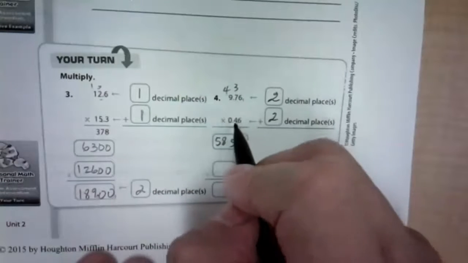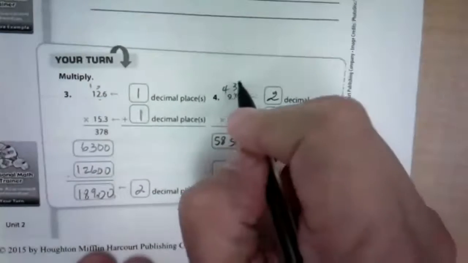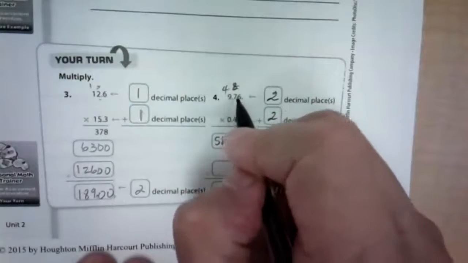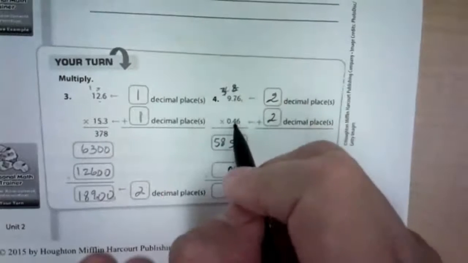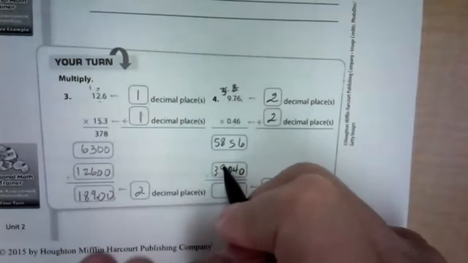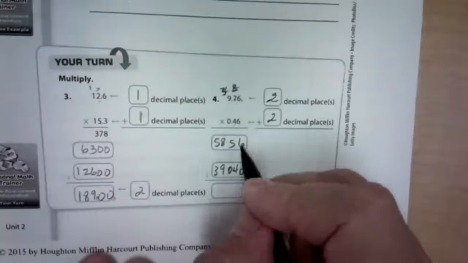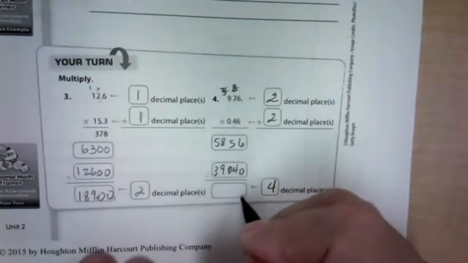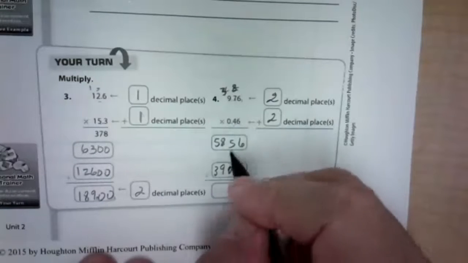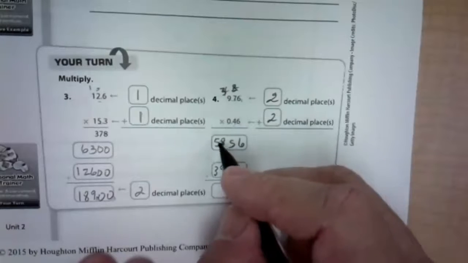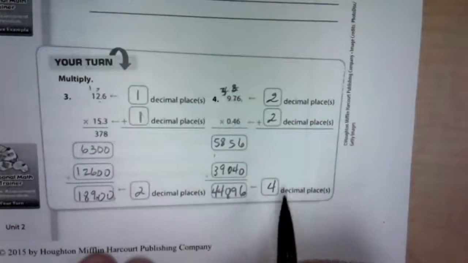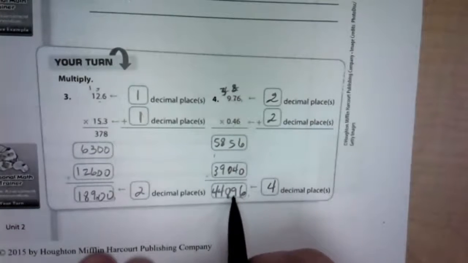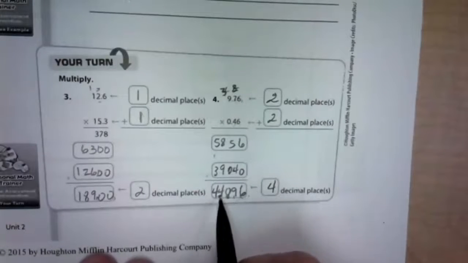So 0 in the 1's place, so 4 times 6 is 24. Carry your 2. 4 times 7 is 28, and 2 is 30. Carry your 3. 4 times 9 is 36, and 3 is 39. So let's make sure you get things lined up. I didn't do a very good job of that. 6, 5 and 4 is 9, 8 and 0 is 8, 5 and 9 is 14, carry your 1, 4. Okay, 4 decimal places. So 1, 2, 3, 4. So your answer is 4.4096.